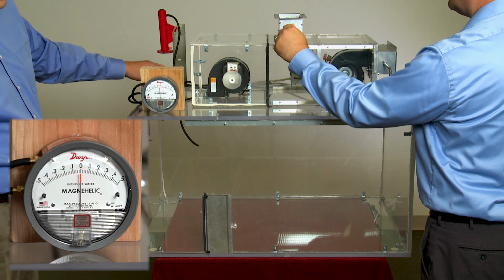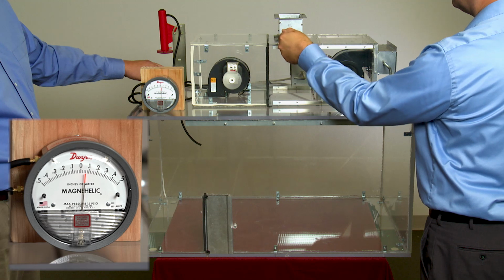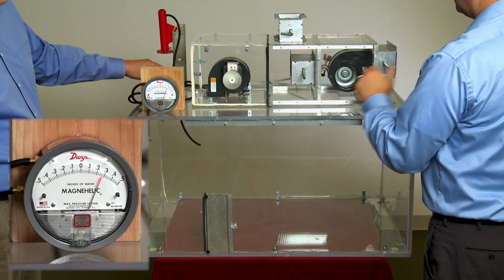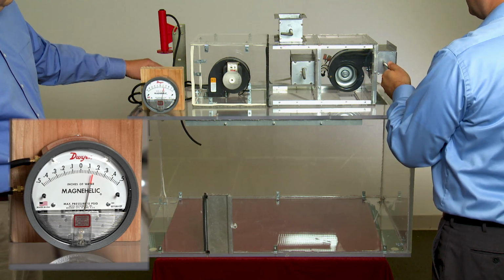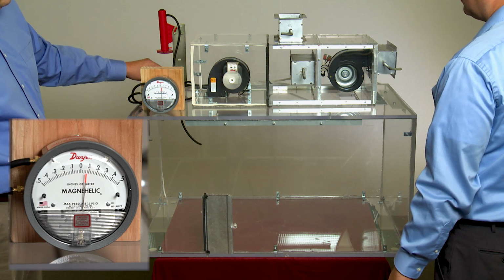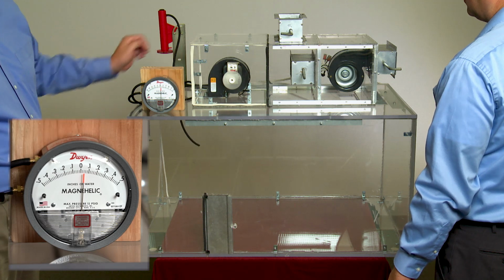Now let's show economizer mode again. Outdoor damper fully open, return damper closed. Building pressure rises as the system brings in more outdoor air. So I respond this time by speeding up the relief fan even further to force excess air out of the building and bring the building pressure back down to set point.